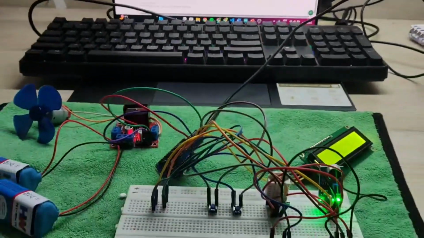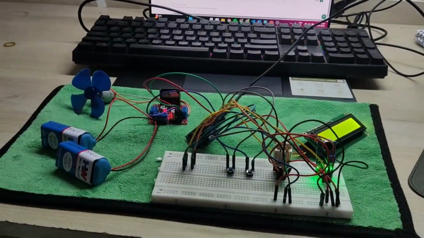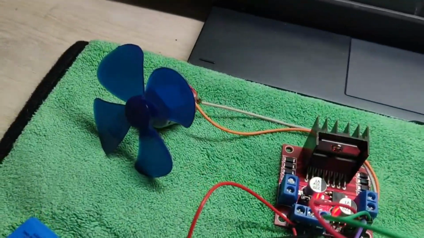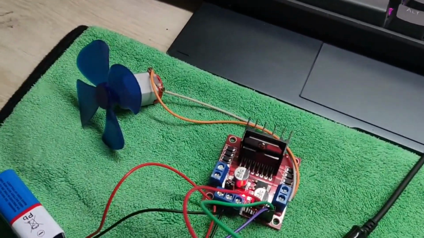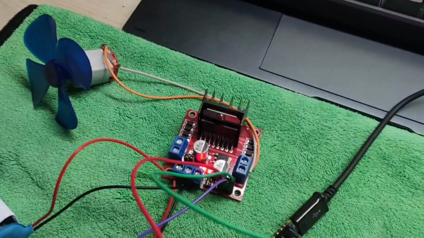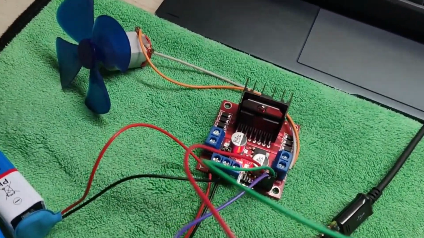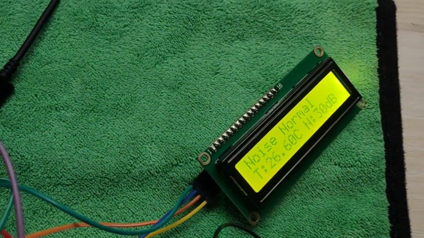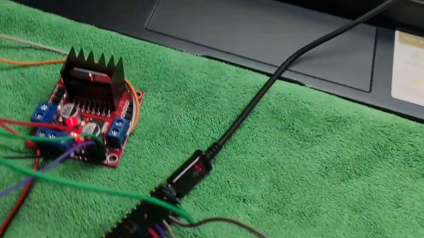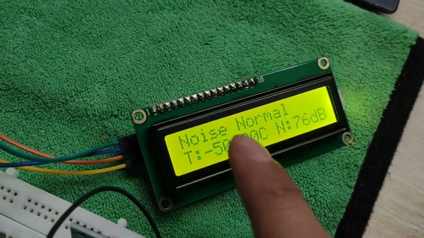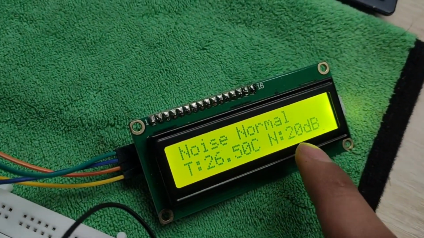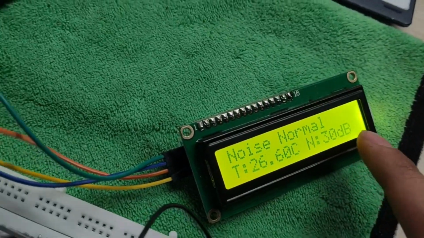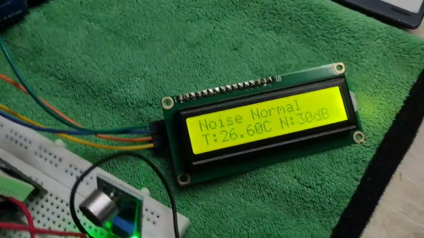So this was my whole project. This fan will work only when the temperature exceeds a threshold of 28 degrees Celsius. Currently it is 26, and an alert is also seen when the decibel level crosses 80, and I'll show you here.